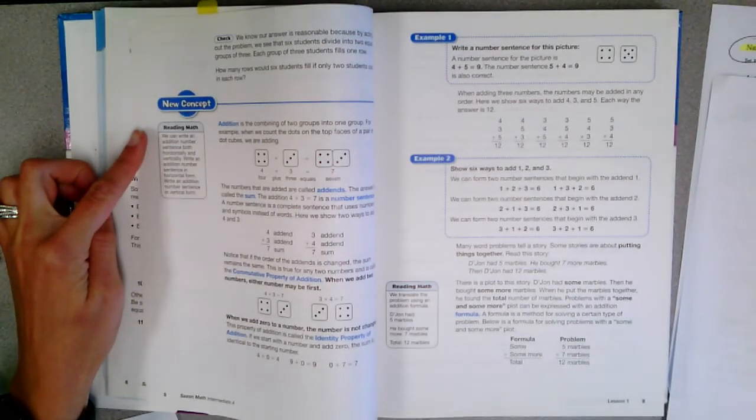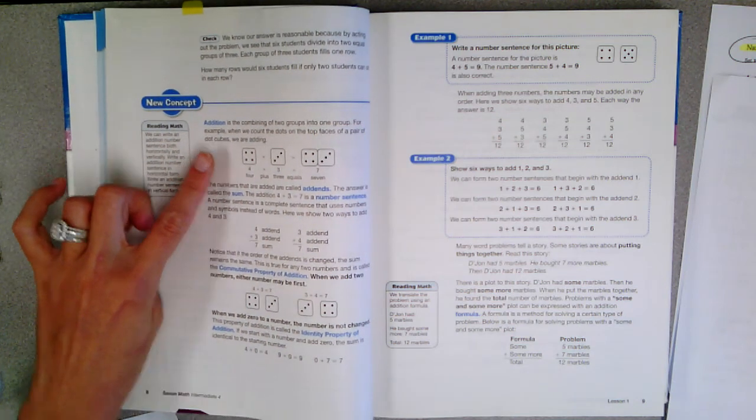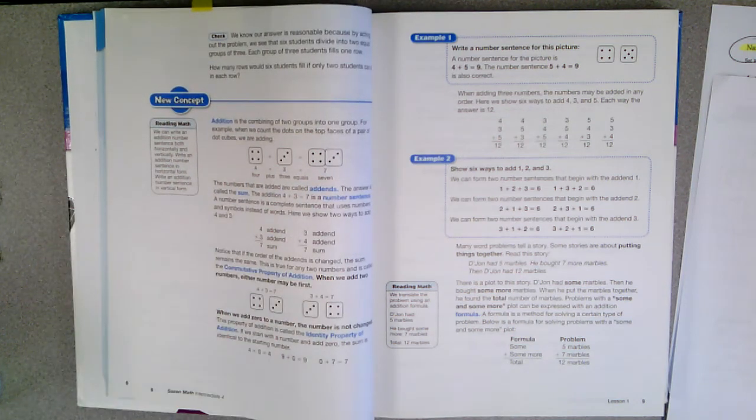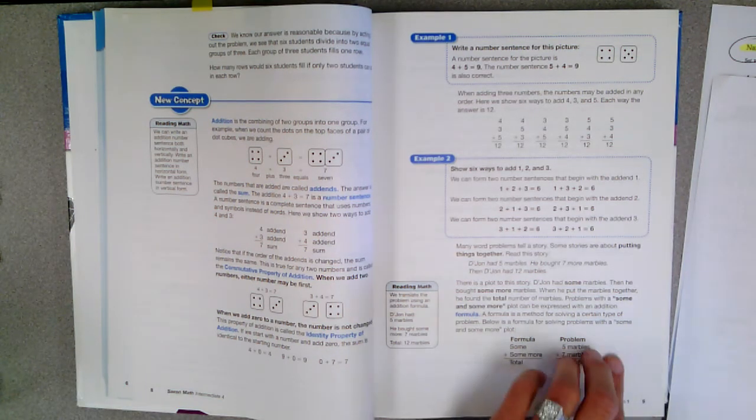If you turn it over, you can see that at the top left, we have our first new concept. So, being that it's our first lesson, our new concept, we're going to review addition. Our vocab words are going to be in blue throughout. I'll go through and teach you all of the information here, and I'll model how to do some of these examples. On the next page, we've got some more examples as well.